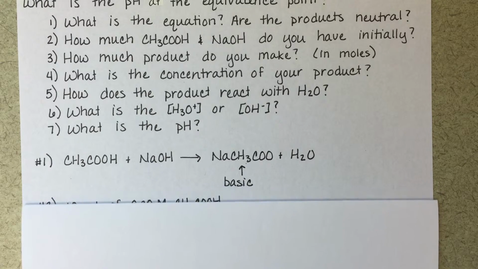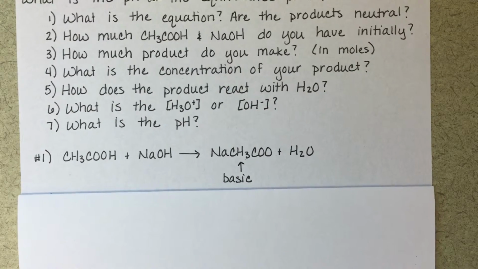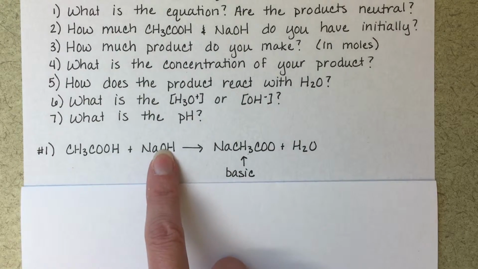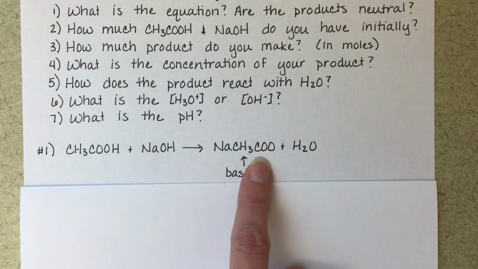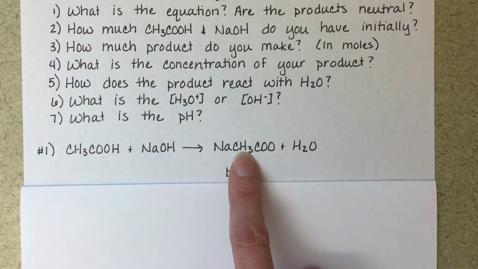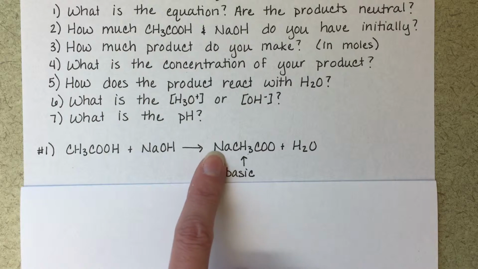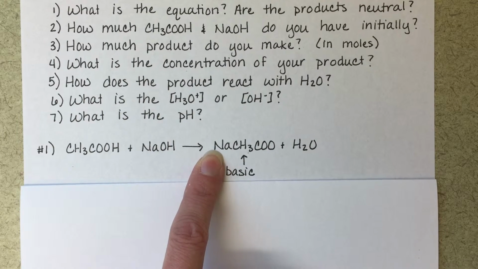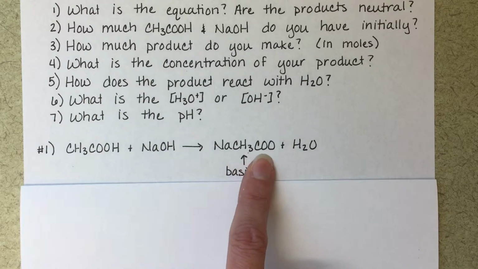So first of all, this is what the equation looks like when acetic acid reacts with sodium hydroxide. The products are sodium acetate and water. This is a basic salt. The sodium ion is a neutral cation, but the acetate ion is not.